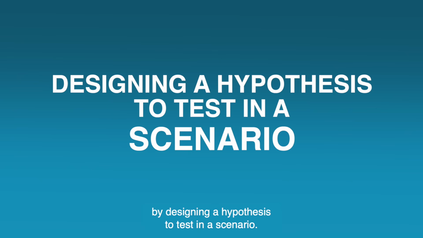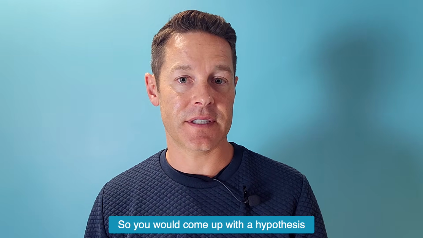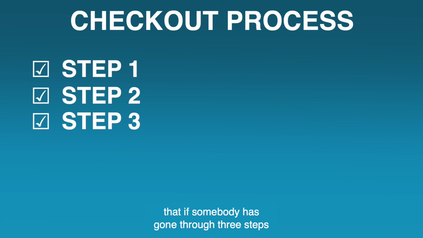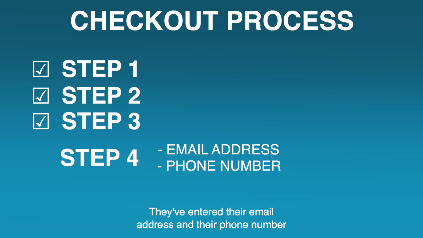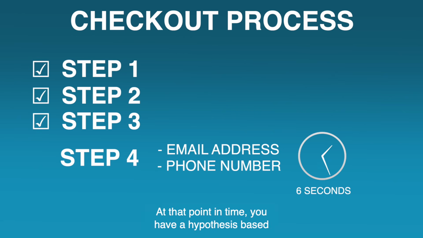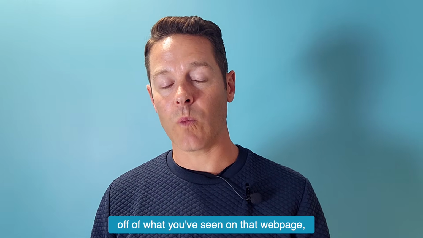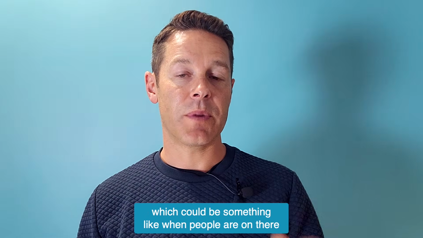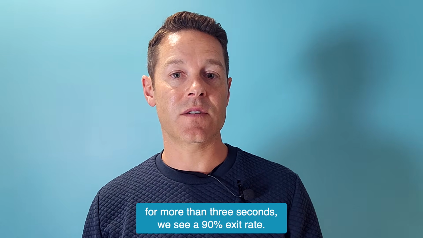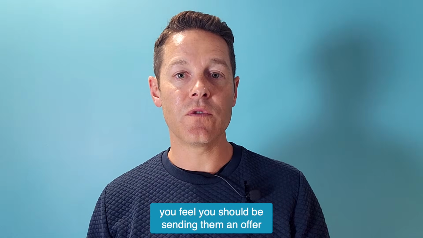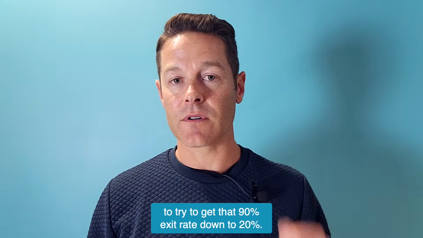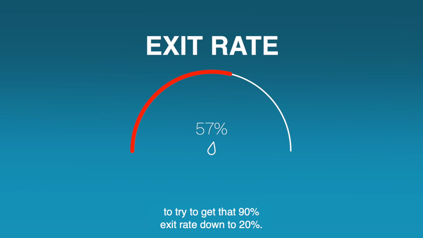Well, the way you do it is by designing a hypothesis to test in a scenario. So you would come up with a hypothesis that if somebody has gone through 3 steps in your checkout process, and is now on step 4, they've entered their email address and their phone number, but they've been there for 6 seconds. At that point in time, you have a hypothesis based off of what you've seen on that web page, which could be something like when people are on there for more than 3 seconds, we see a 90% exit rate. You know that based off of that data, you feel you should be sending them an offer to try to get that 90% exit rate down to 20%.